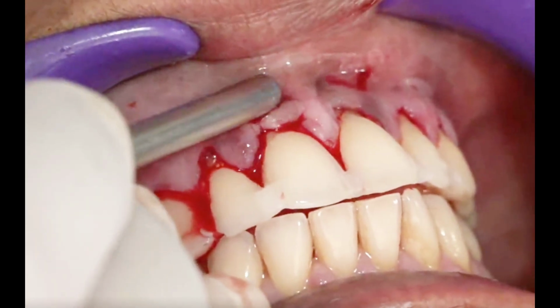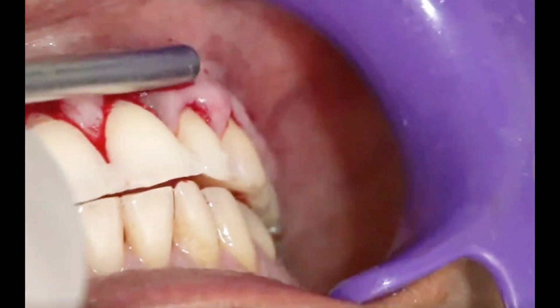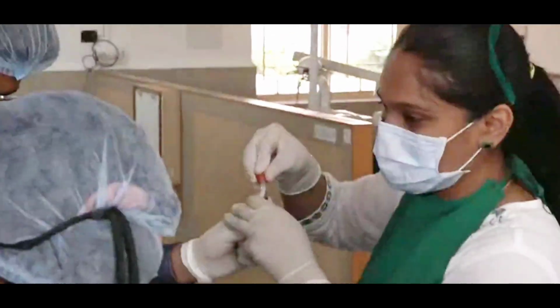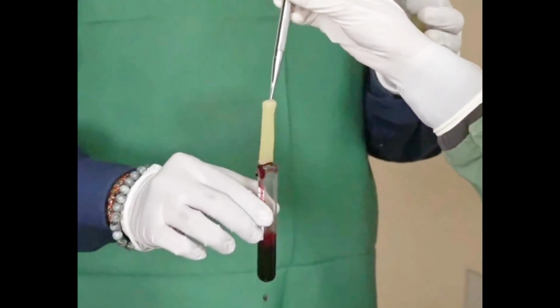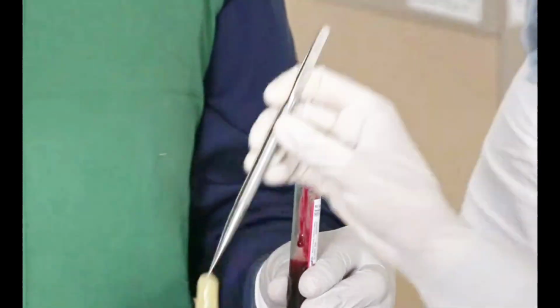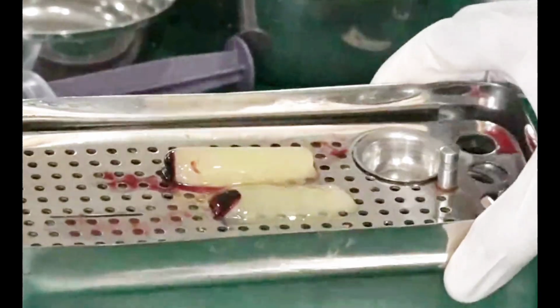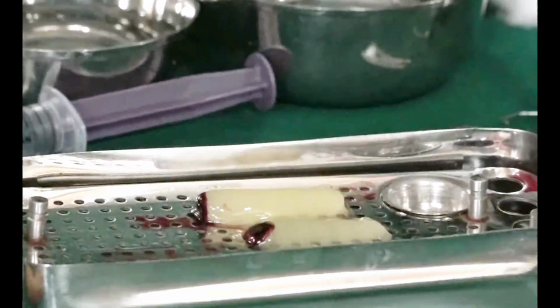The next step after confirmation of the release is preparation of the PRF, for which the venous blood is withdrawn and sent for the centrifugation process. Once the PRF is obtained, it is taken out from the test tubes and kept in a PRF box. To obtain the membrane, we need to cover it lightly using the lid.